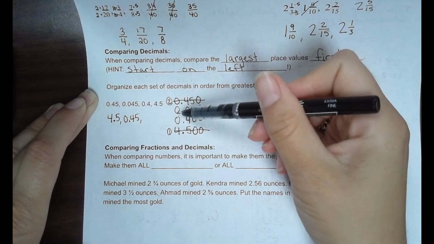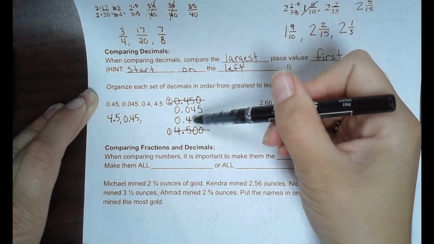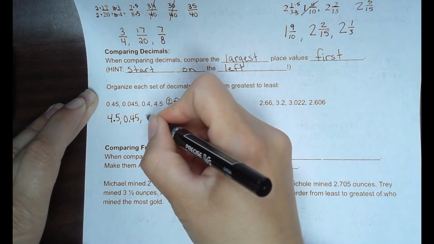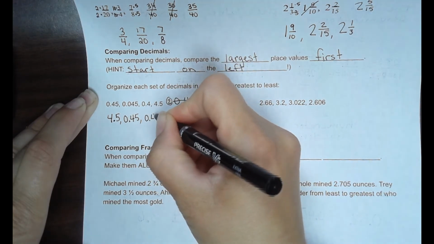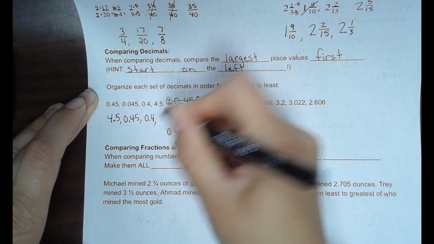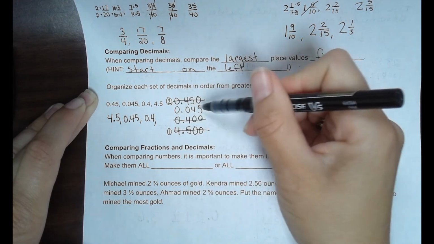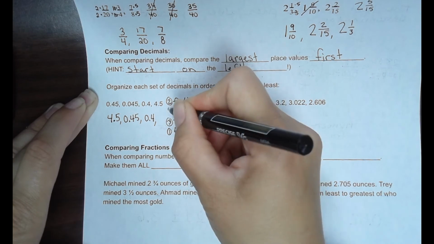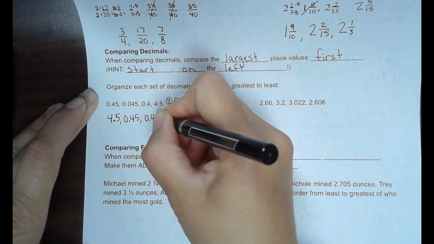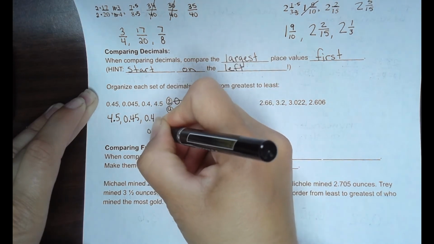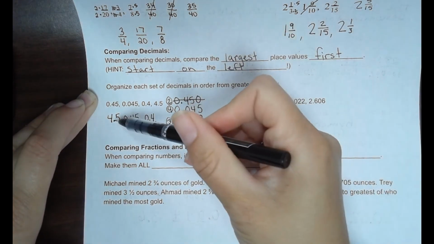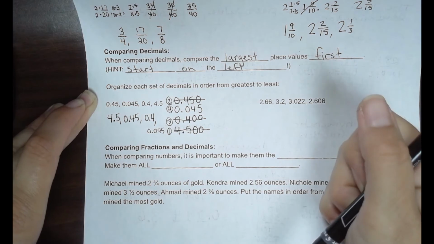Okay, comparing what's left. 0 and 4. 4 is larger than 0. So that would give me 0 and 4 tenths. And that would make 45 thousandths the smallest. So 0.045. So in order from greatest to least, there we go.